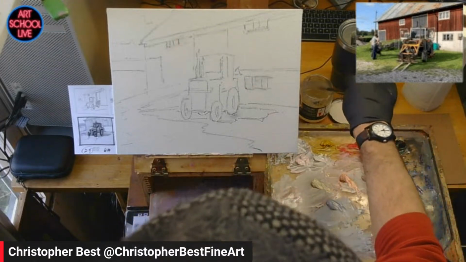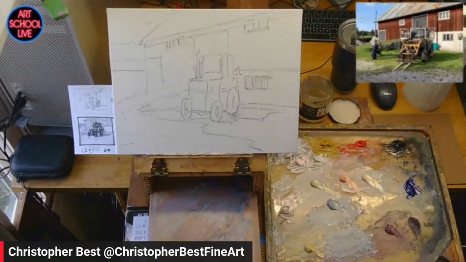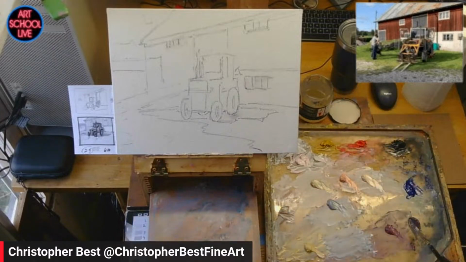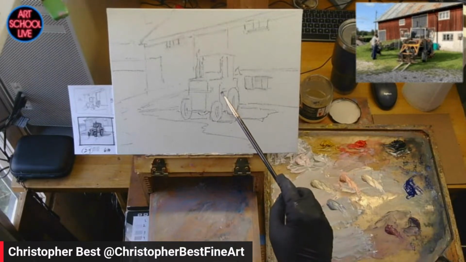I'm just going to go ahead and, since I already have the drawing in, start blocking in. I usually start with my darks, just because that's pretty standard, and the canvas is already white, so starting with your darks gives you a good feel for where you're going to be going with it.